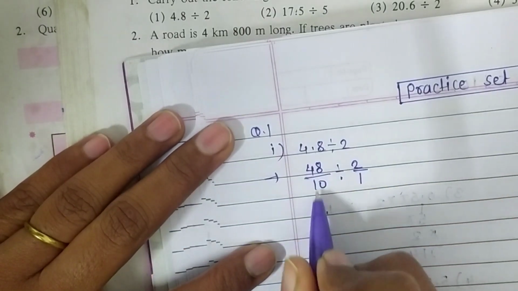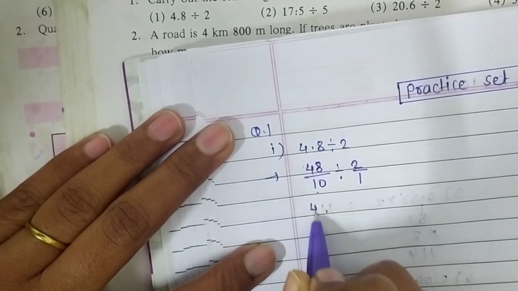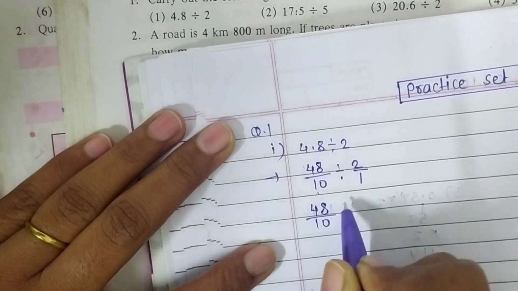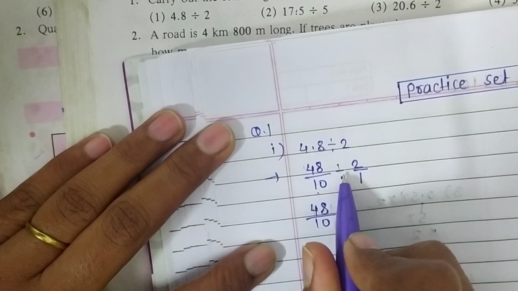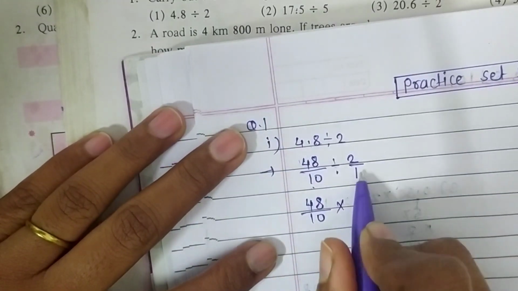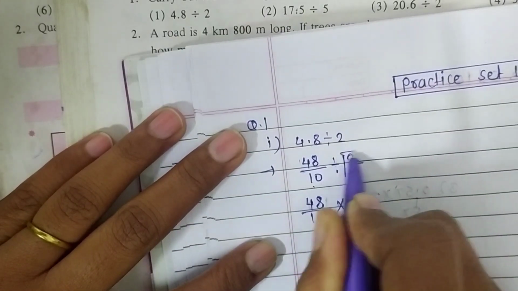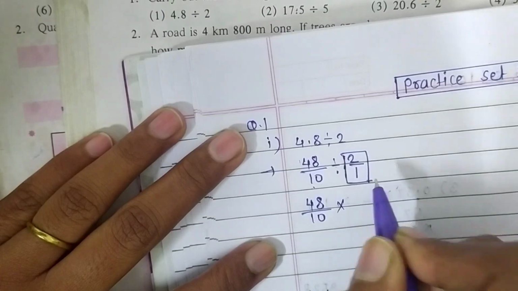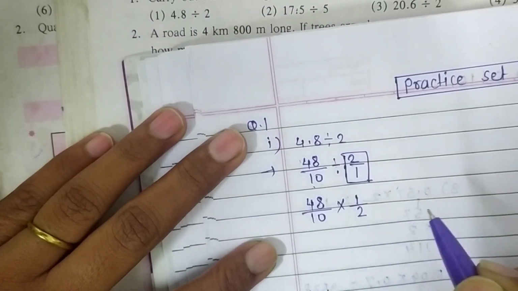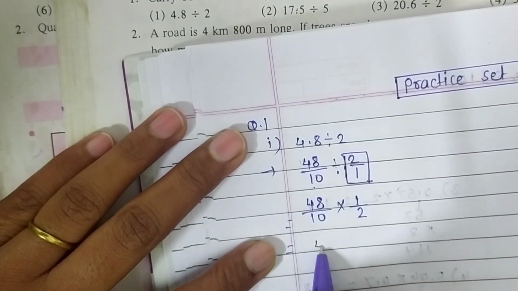So for the divisions we write the first fraction as it is, 48 upon 10, then replace the division sign by multiplication and write the reciprocal of the second fraction, that is 2 upon 1's reciprocal. We are going to write 1 upon 2.